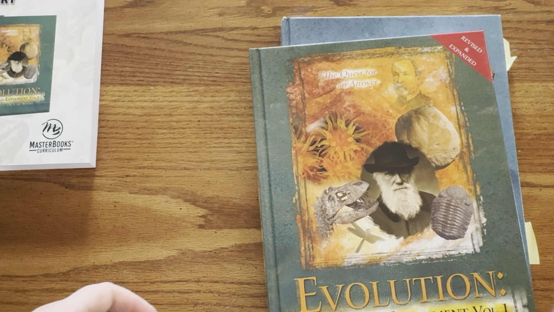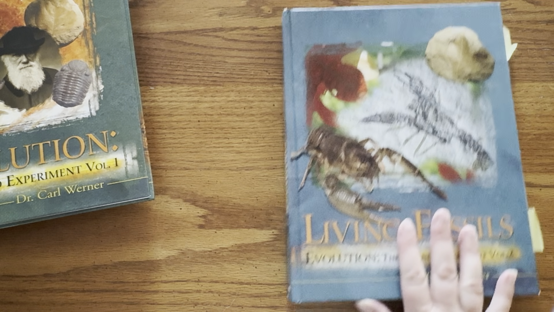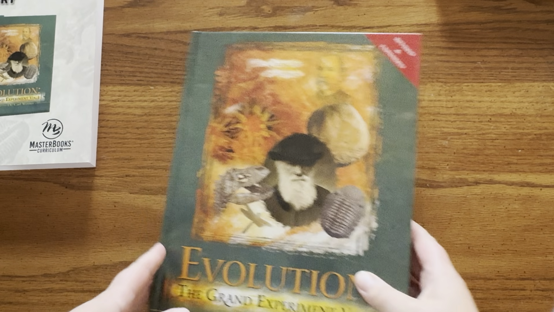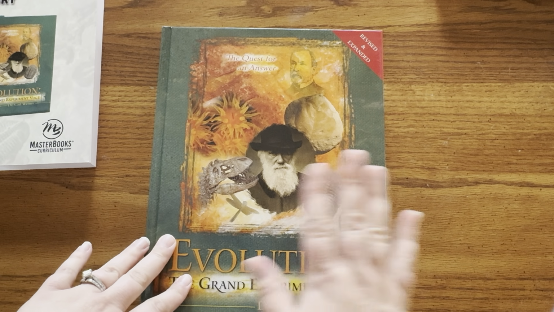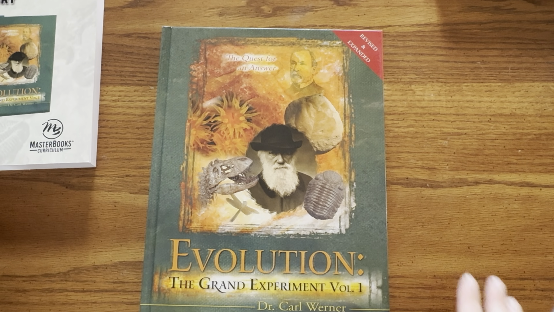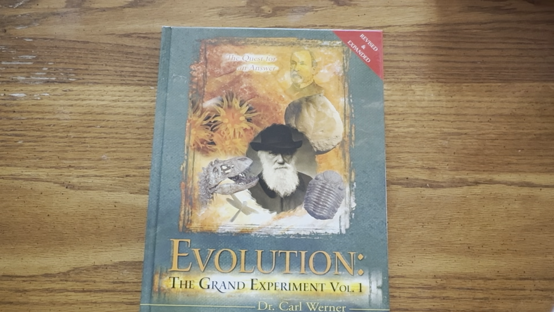Unlike my other flip throughs where I have a very detailed analysis of what you're going to find, with considerations for Catholics and whatnot, I will not be able to do that today just because I don't have the time to read through. As you can see, these are thick books. I have not had time to read through all of them. I read through part of this and part of volume 2, but then got sidetracked with all of the other things that I've had to do preparing for this school year.